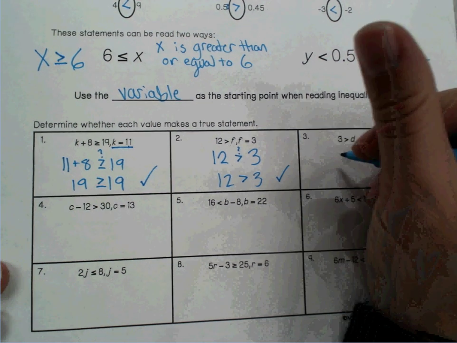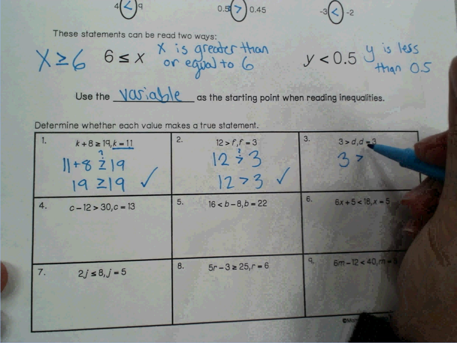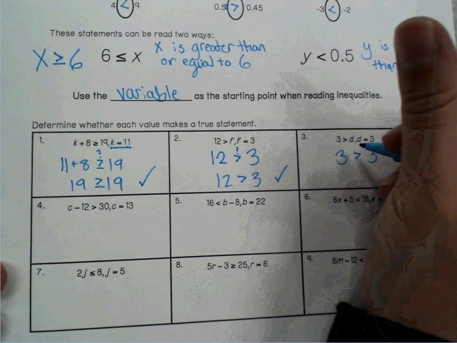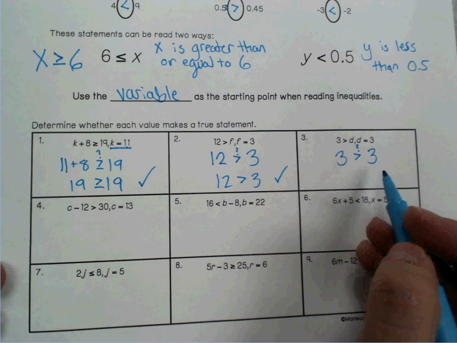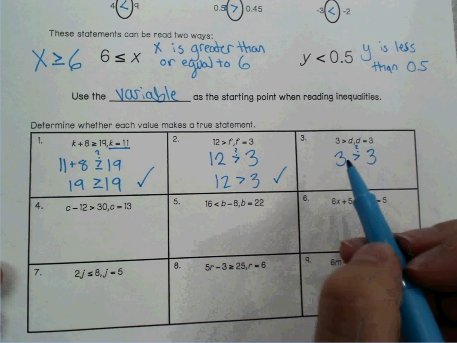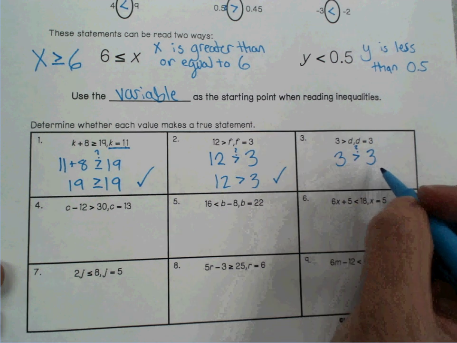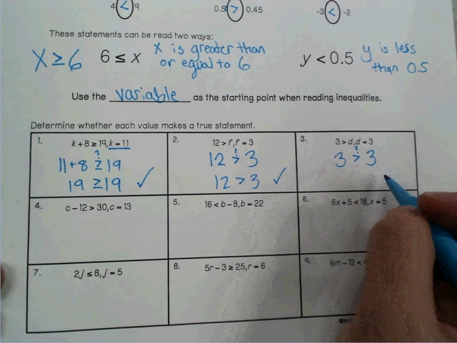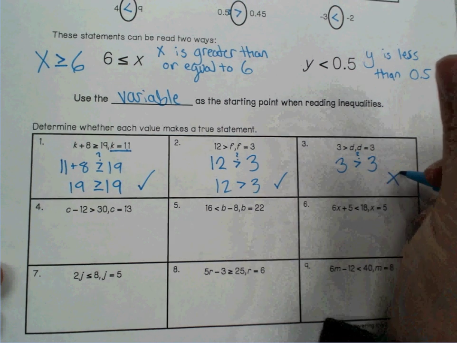So looking at this one, 3 is greater than d, and d equals 3. So now 3 is greater than 3. That doesn't work because 3 is not greater than 3. If it had that line underneath to make it greater than or equal to, then it would work. But just by itself, 3 is not greater than 3, so that doesn't work.